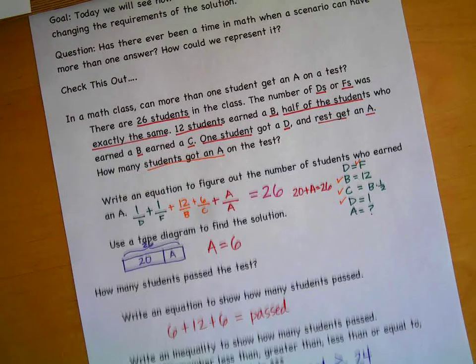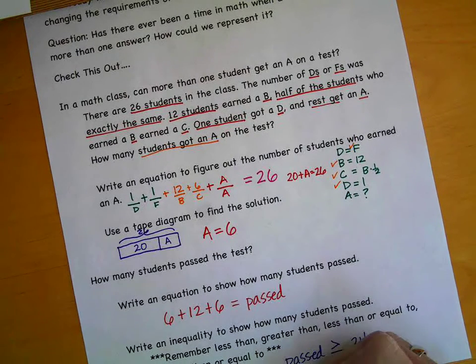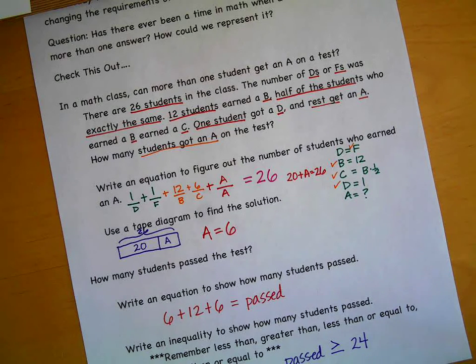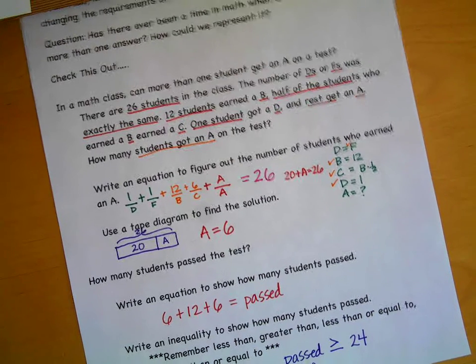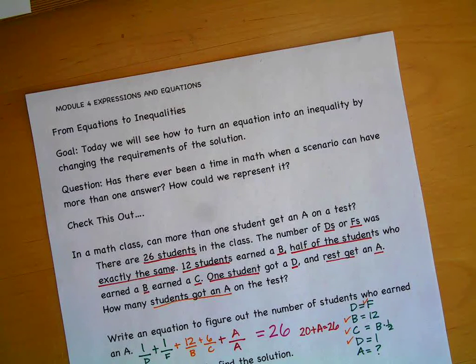we have 12 B's. And so in order to write it as an inequality for the kids who passed, because remember, passed means A's, B's, and C's, we would know that passed is greater than or equal to 24 because that's how many kids passed the test. Okay? So that's how you're going to take an equation and turn it into an inequality because the very first question said, can you have more than one answer to a specific question in math? And the answer would be yes.